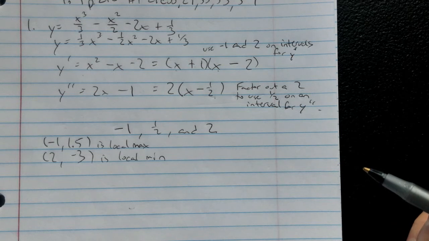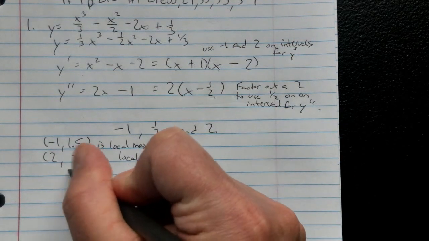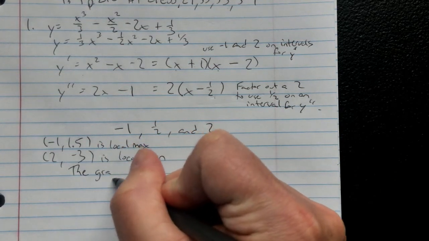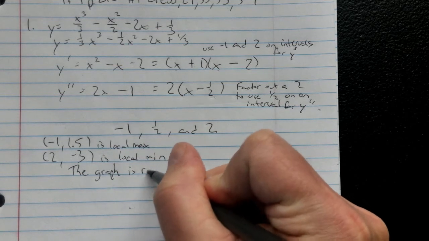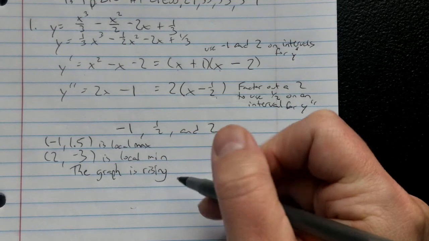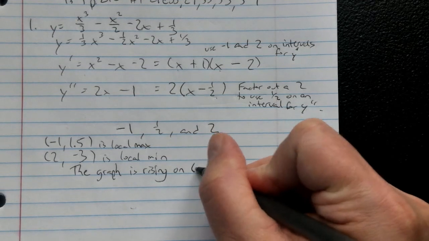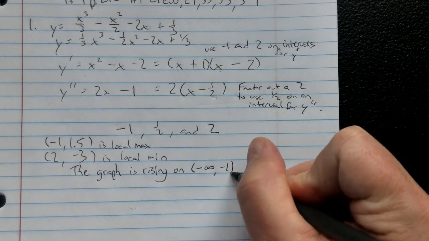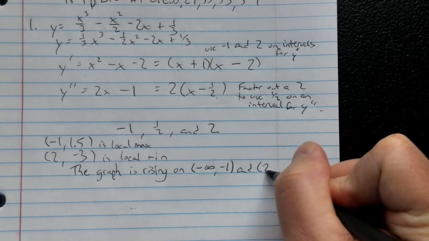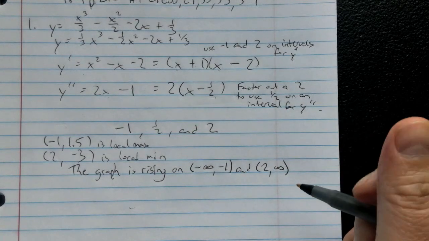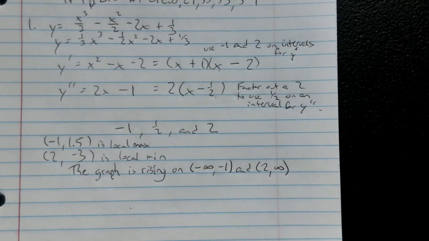So what that tells you is the graph is rising from -infinity to -1 and from 2 to infinity, because those are both places where it's going up.